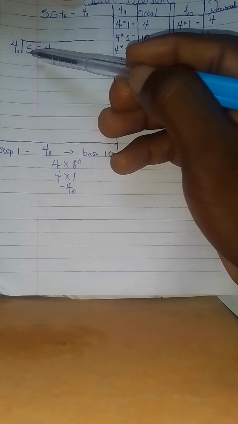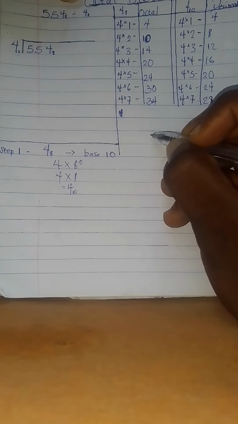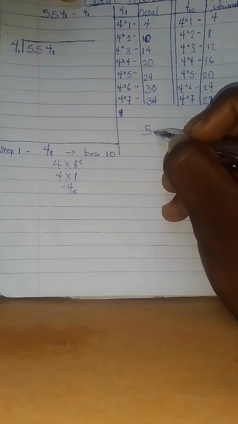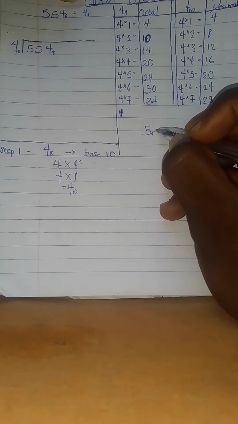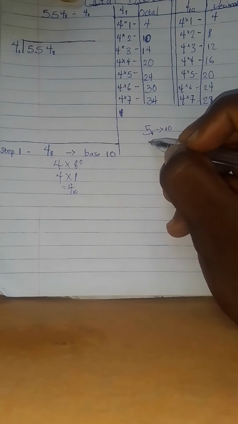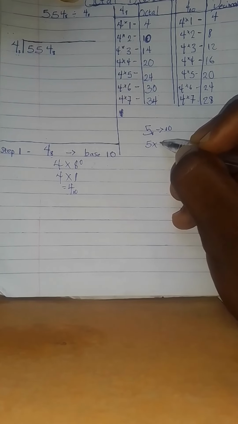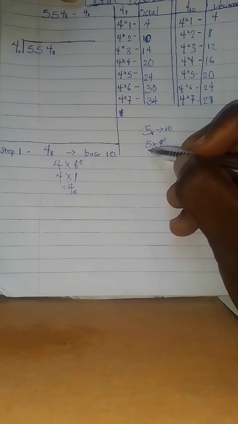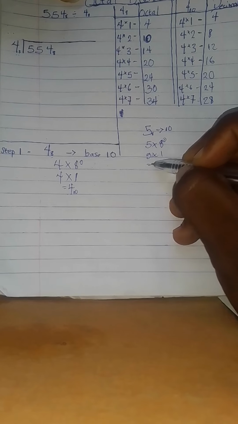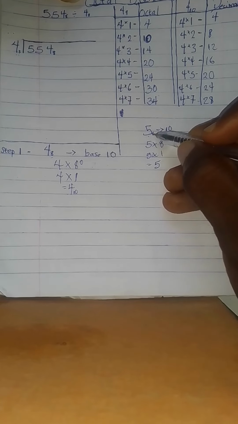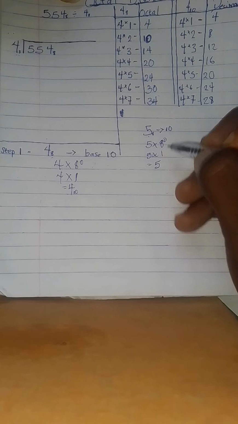So then you start by saying we want to divide by 4. How many 4 can we see in 554? So now you start with the first one, 5. Because the divisor is 1 digit, you pick 1 digit out of the 554. So you turn 5 to base 10. This 5 is in base 8. You take it to base 10. That's 5 times 8 raised to power 0, that's 5 times 1, which equals 5. So 5 base 8 to base 10 is 5.